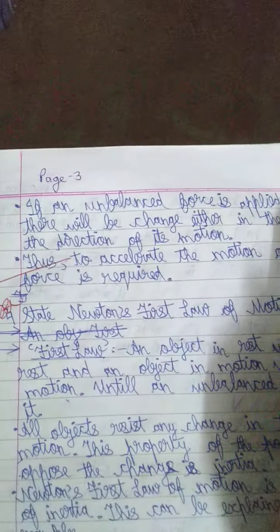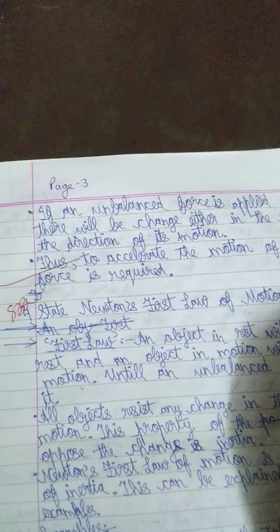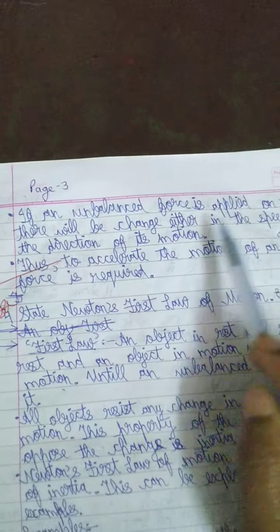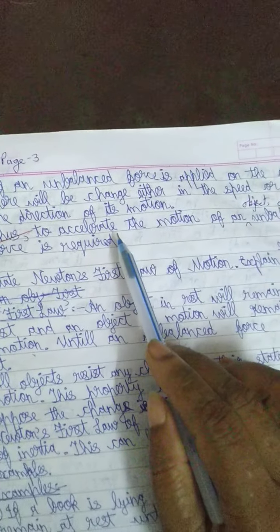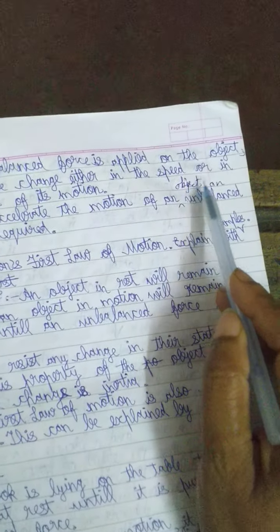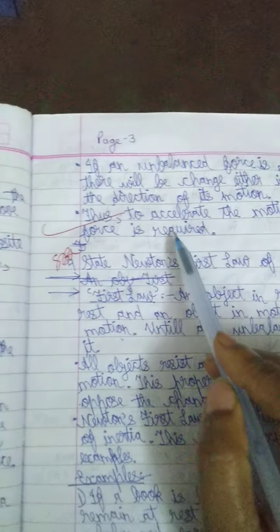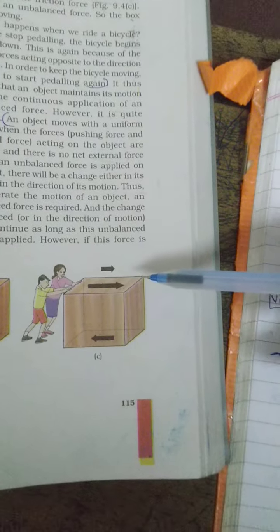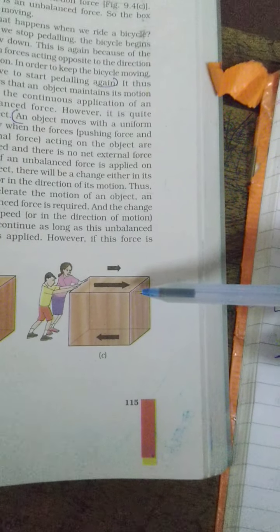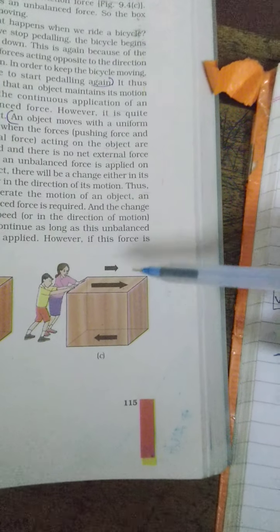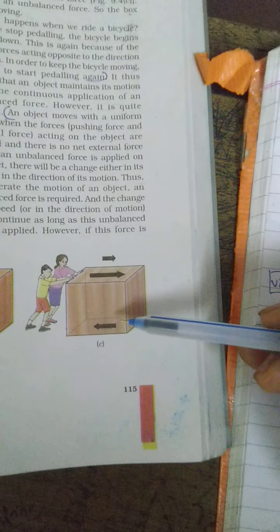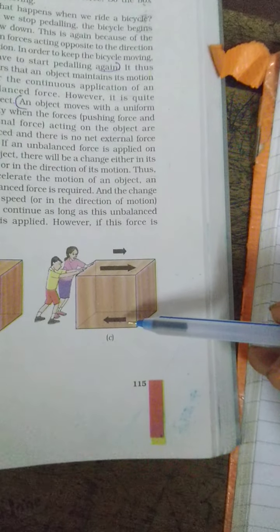Now if an unbalanced force is applied on an object, then there will be a change either in the speed or the direction of the motion. Thus, to accelerate the motion of an object, an unbalanced force is required. That means once it starts moving in a definite direction, suppose you want to accelerate, you want to increase the speed, then you have to increase the pushing force and the force of friction should remain the same.